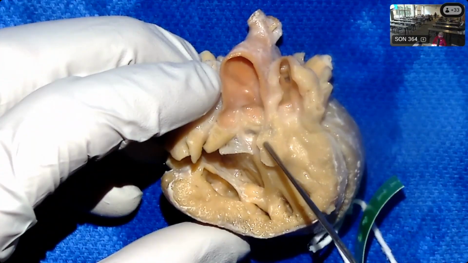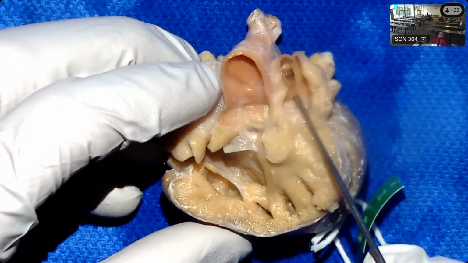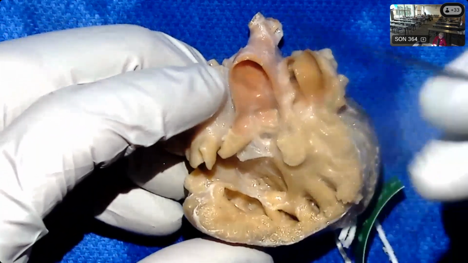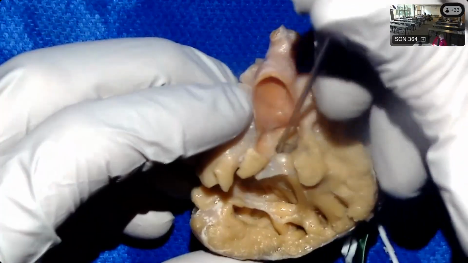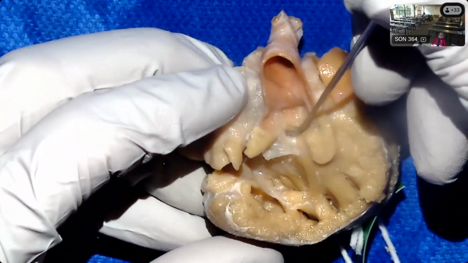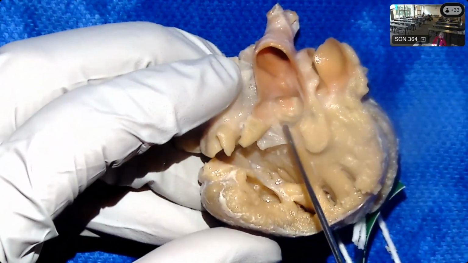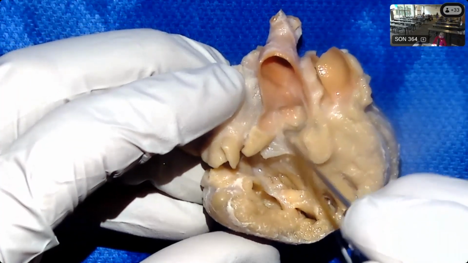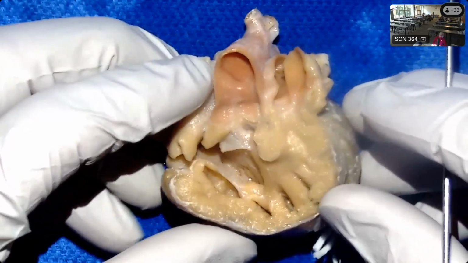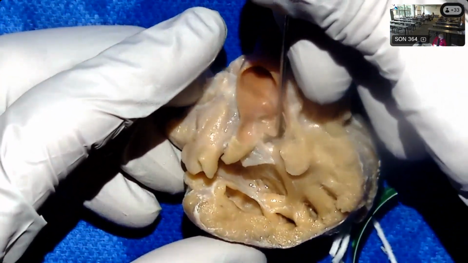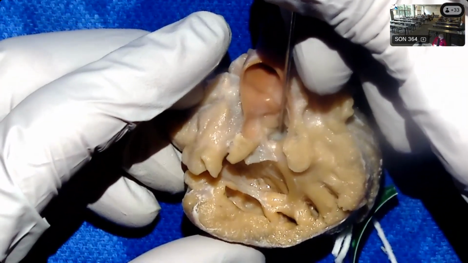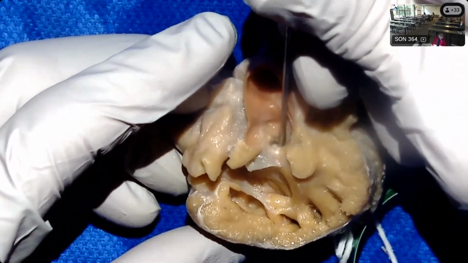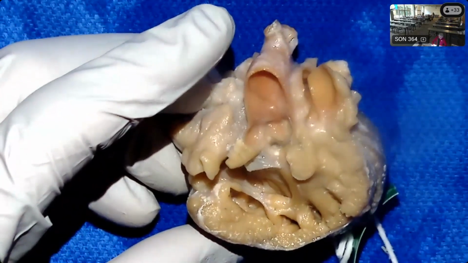And you can see there's a nice prominent outlet septum between the pulmonary trunk where there's no stenosis and the aortic root. And there is a subaortic interventricular communication, and it extends to become perimembranous. So there's fibrous continuity between the tricuspid and the mitral valves along the posterior inferior border. So this is one of the more common types of ventricular septal defect, or I should say interventricular communication in the subaortic region.